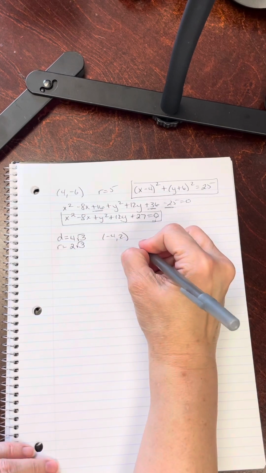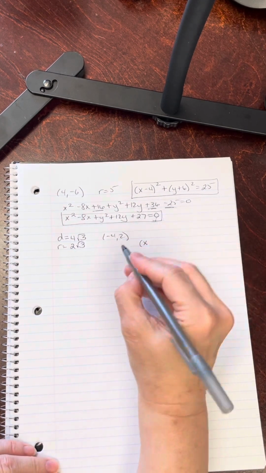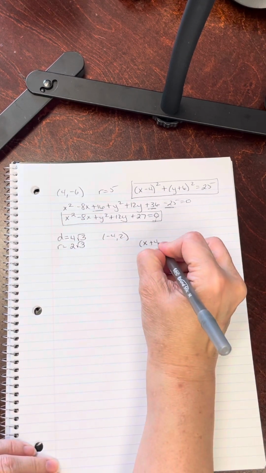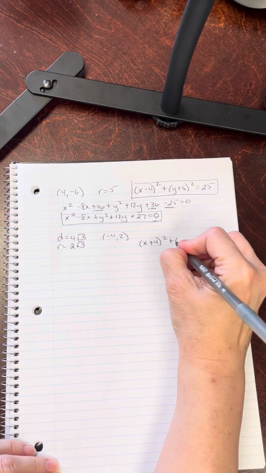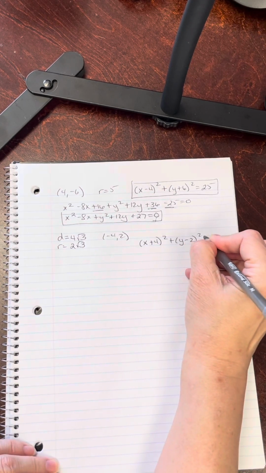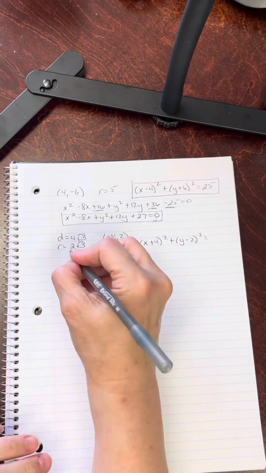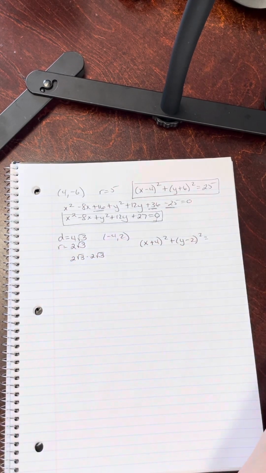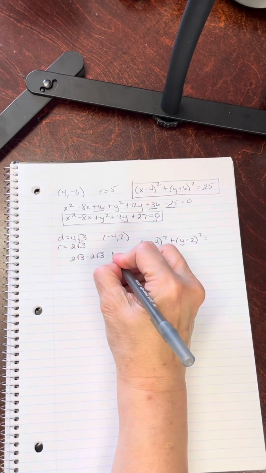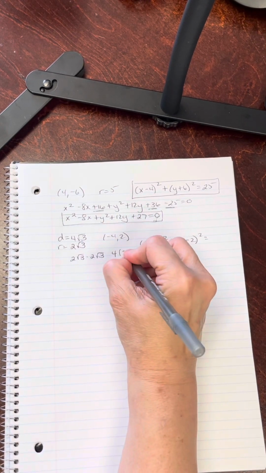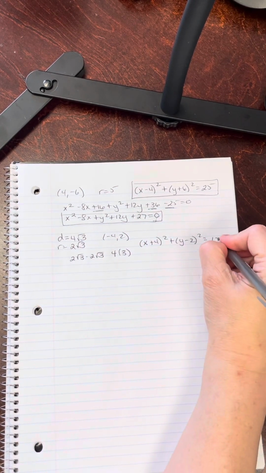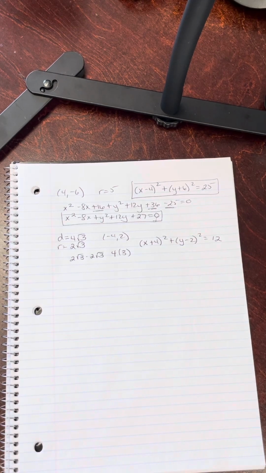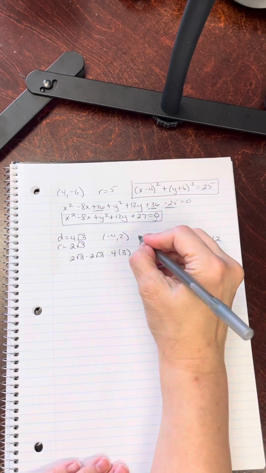Okay, so we're going to fill in x minus the -4 is plus 4 squared plus y minus the 2 squared equals this radius squared. And that 2√3 times 2√3, because that's what squared means, is 2 times 2 is 4, and √3 times √3 is a 3, and you multiply those together and you get 12. That's the standard form.